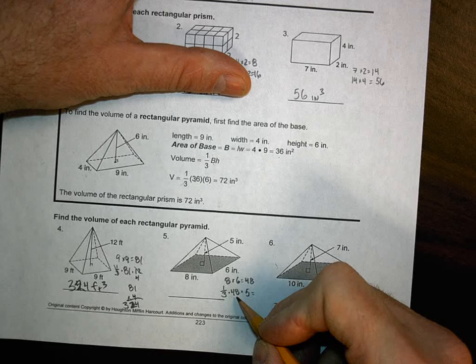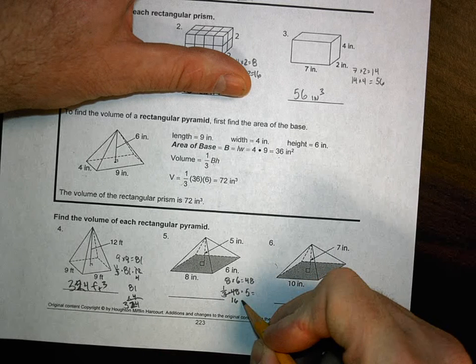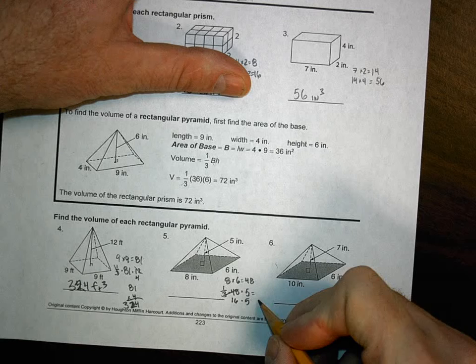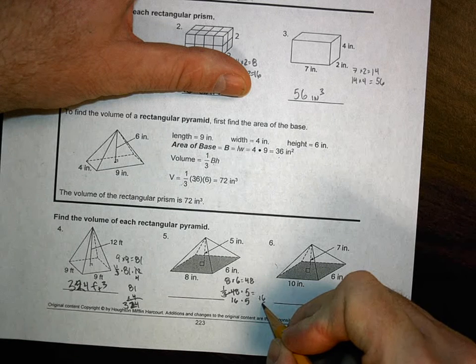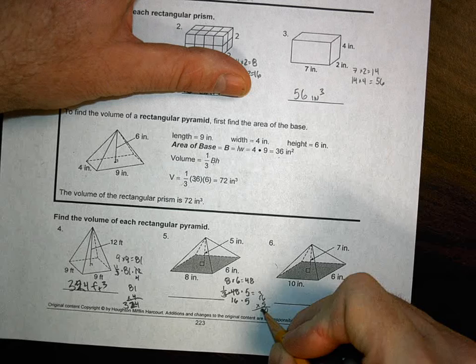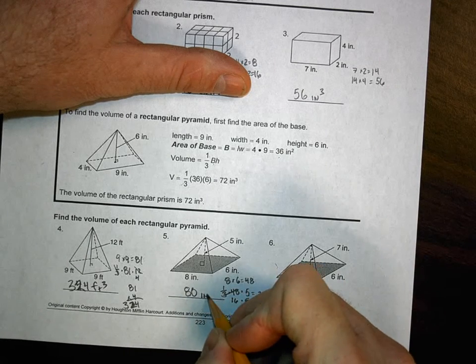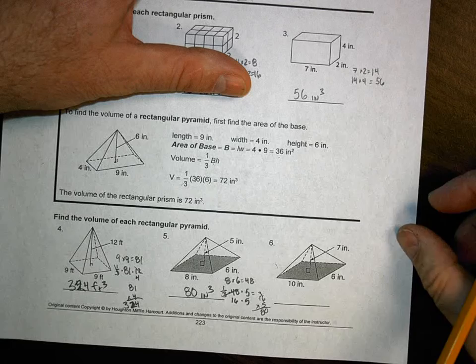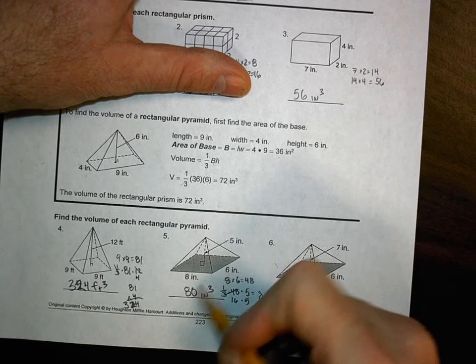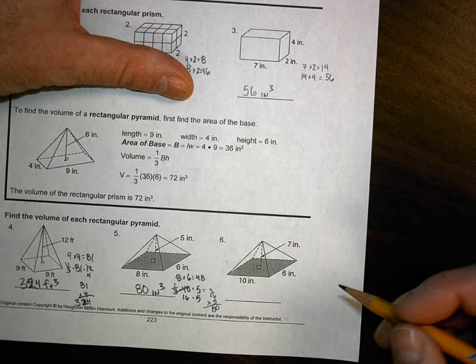So 48 divided by 3 is 16 times 5. That makes mine easier. 16 times 5 is 30, carry 3, so that's 80. So our total is 80 cubic inches. Don't forget to write the size measurement there.